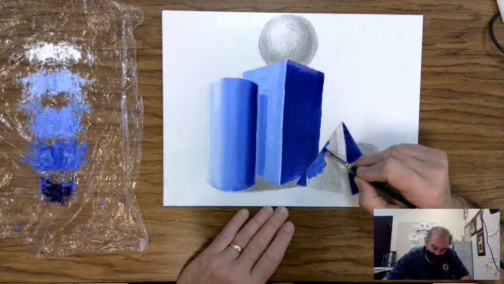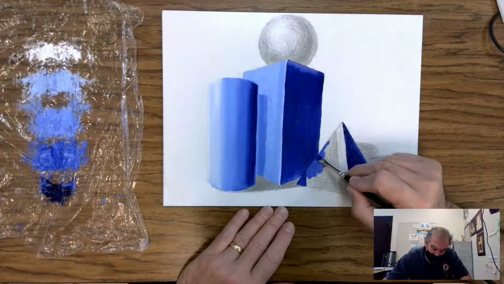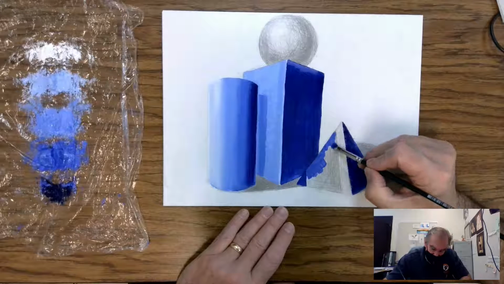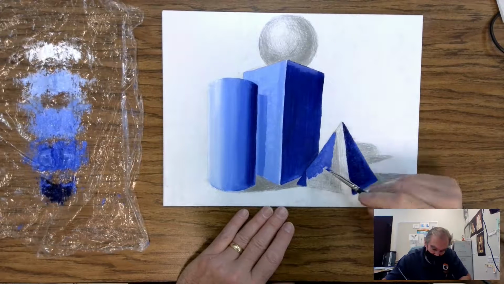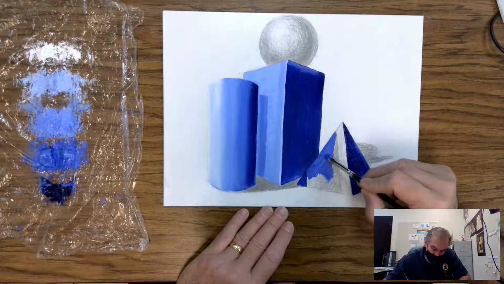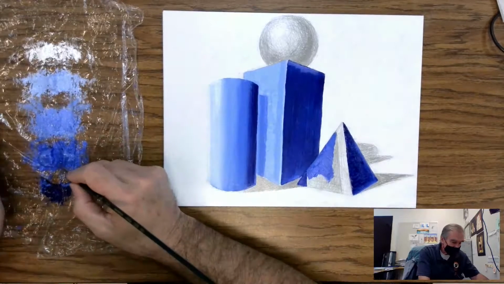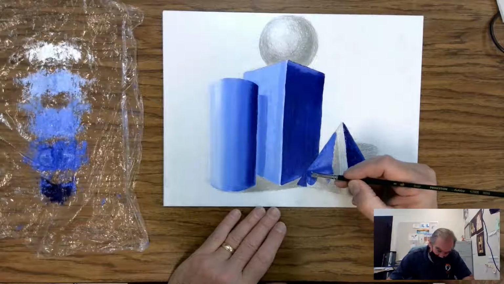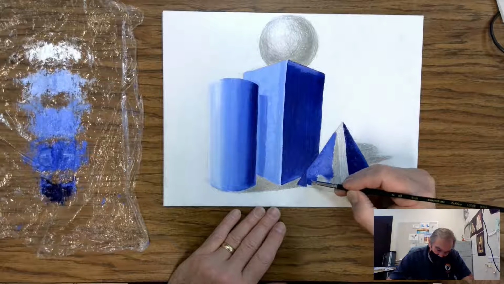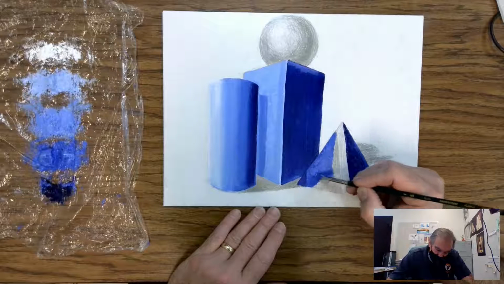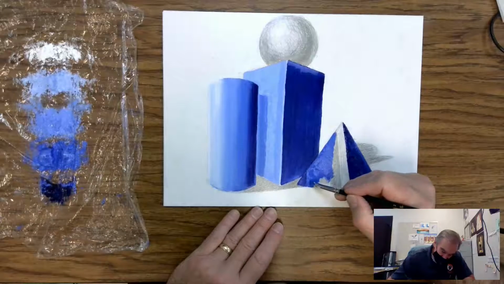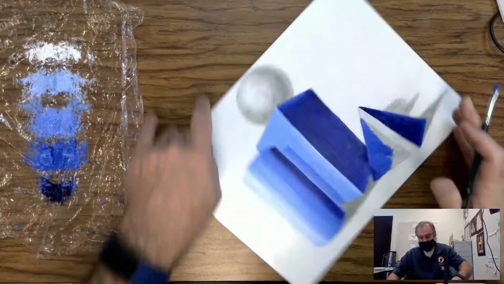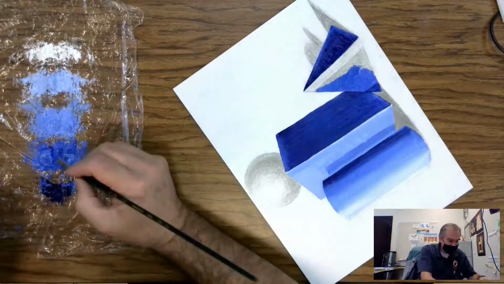Although we have found that along their edges, where they butt up against something else, they actually do change value a little bit. Okay. You want to make sure between areas that you don't have little white dots on there. Sometimes that happens. That's kind of a no.